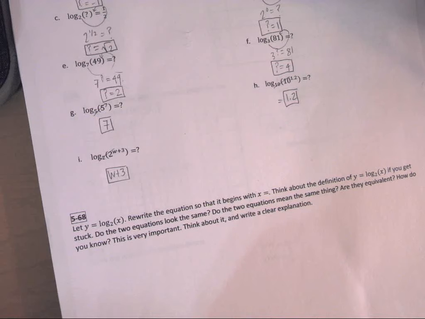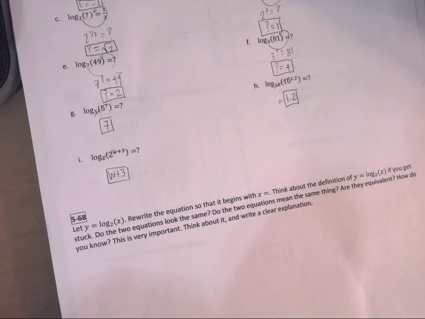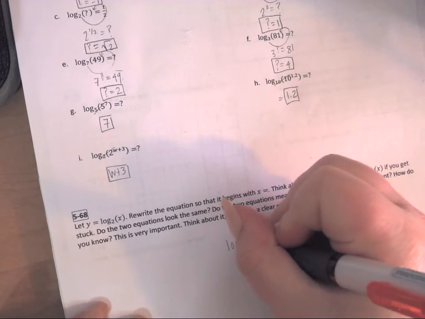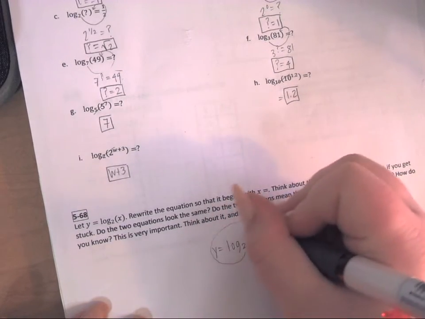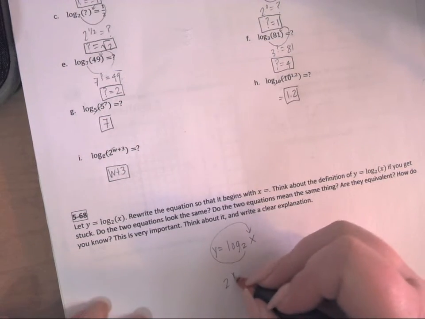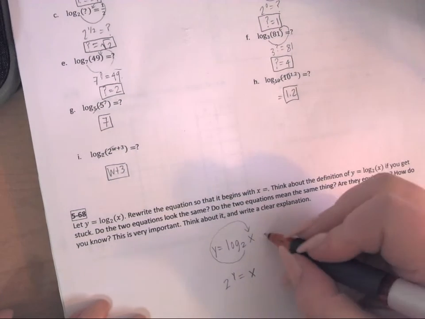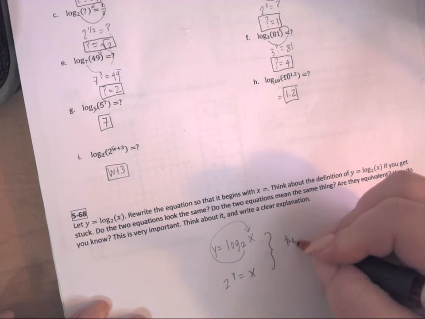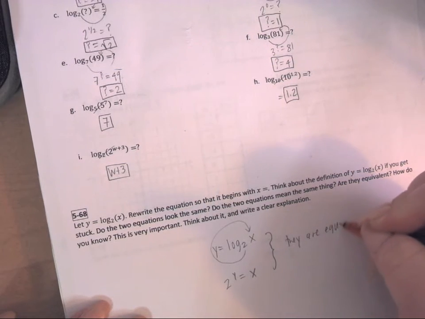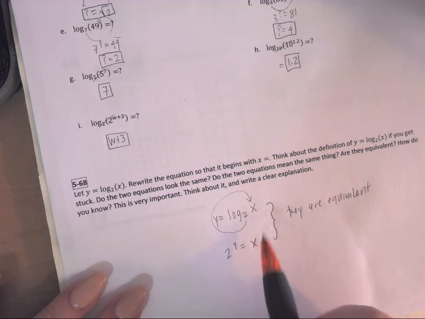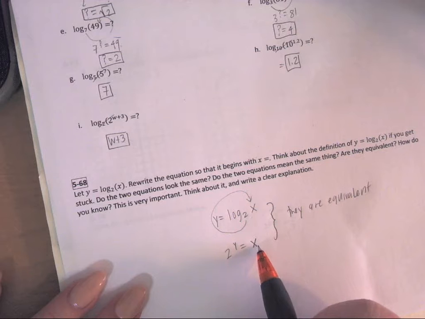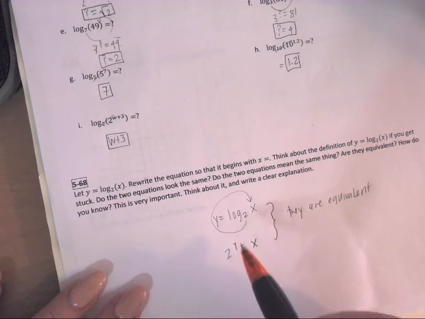Okay, so it says let y equal log base 2 of x, rewrite the equation so it begins with x equals. So just use the snail. So y equals log base 2 of x, so 2 to the y equals x. And they are equivalent. You can rewrite any log equation as an exponential equation, or you can rewrite any exponential equation as a log.